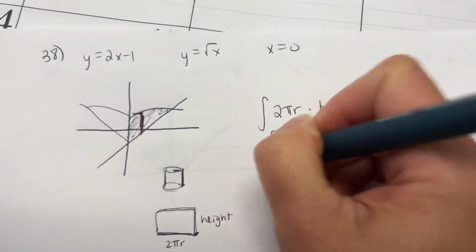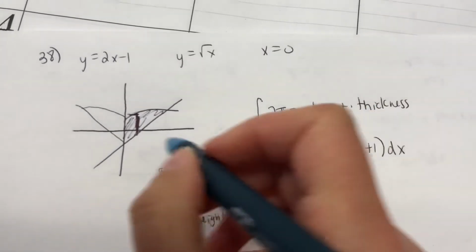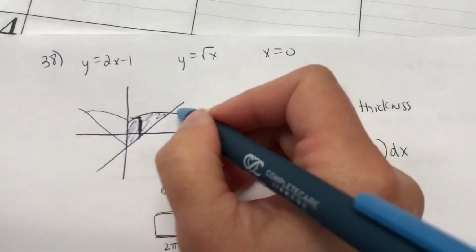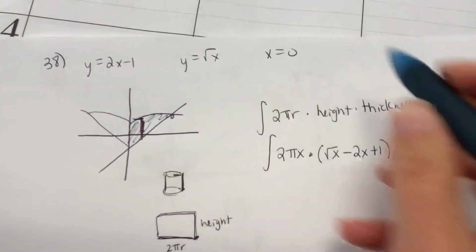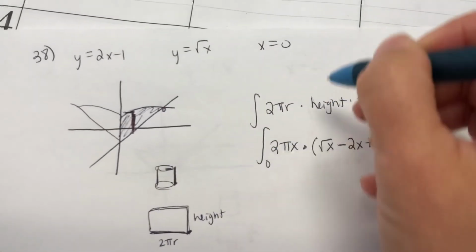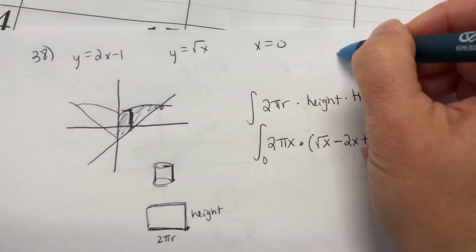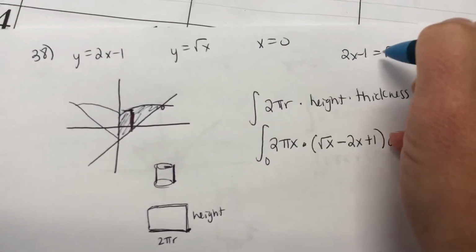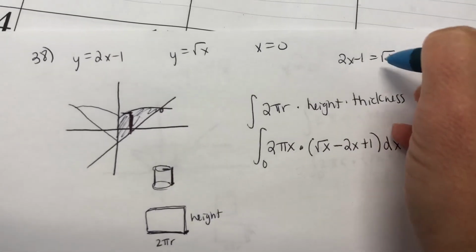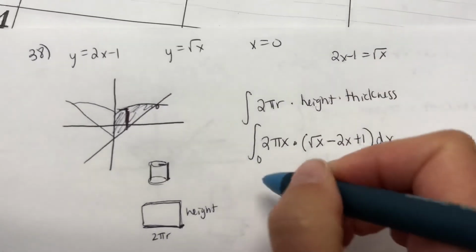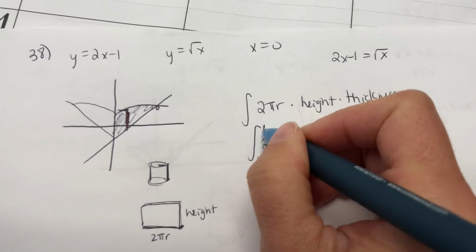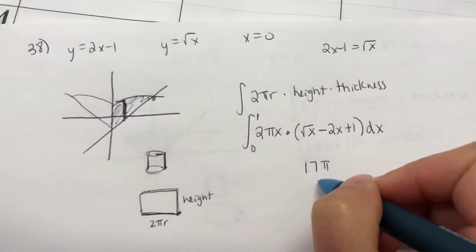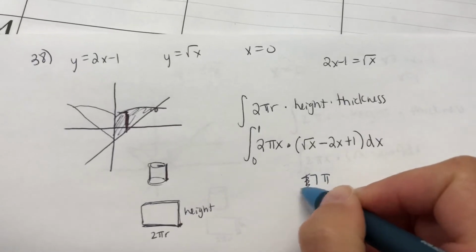So now let's just talk about the bounds. So you can see that the x value that this starts at is 0, and then it will end where these two curves intersect. So it'll go from 0 to, well, let's find out where they intersect. So we want to know where 2x minus 1 equals root x. If you can't just look at it and see it, you can do that with a calculator. But if you plug 1 in, you get the same thing on both sides. Then you just type it into the calculator. I think it ends up being 17 pi over 5. Oops, nope, 7 pi over 15.